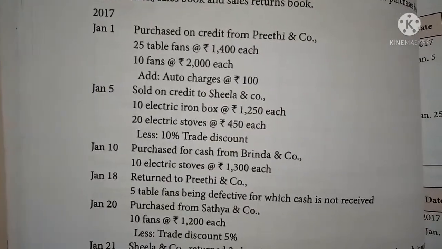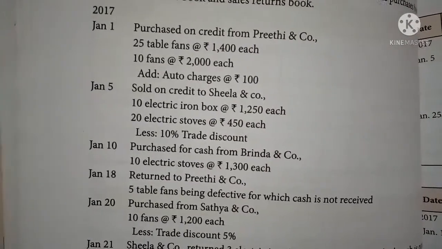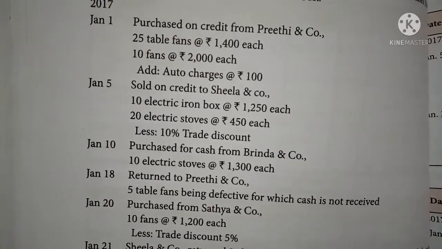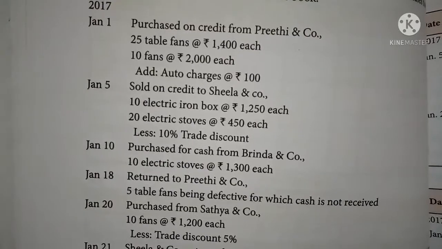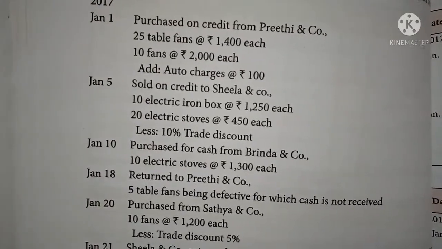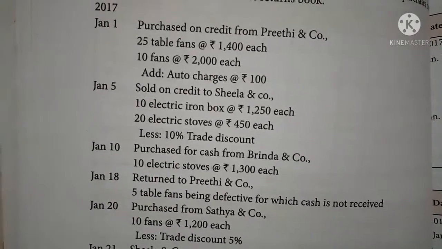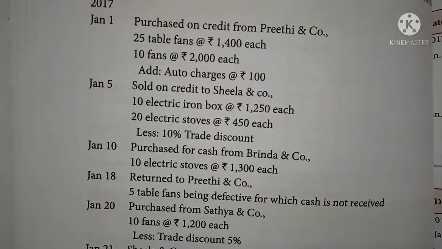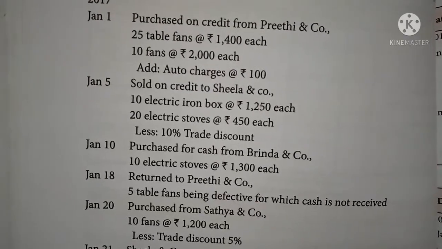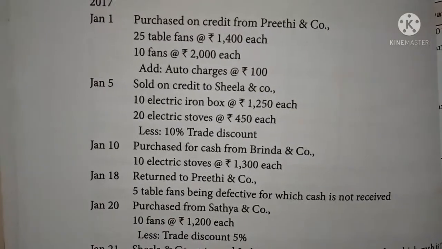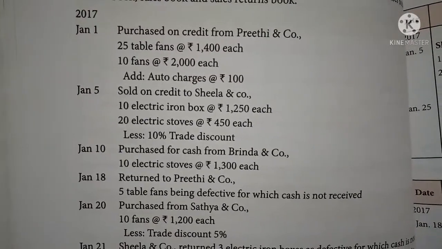Then second transaction, sold on credit to Sheila and Co. It is also a credit sale of goods. It should be taken to the sales book because we are selling the goods. 10 electric iron boxes at the rate of 1,250 each, 20 electric stoves at the rate of 450 each, and here discount is given 10%. So you should subtract discount in the sales book.